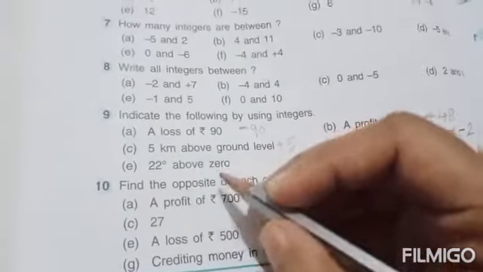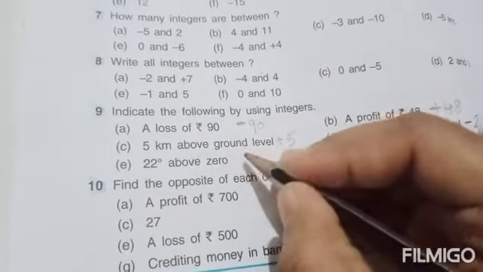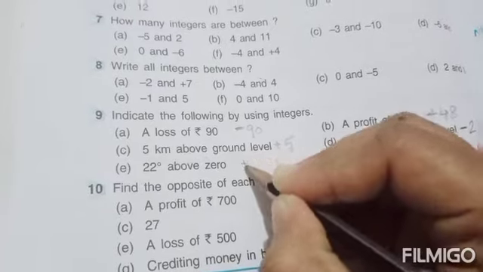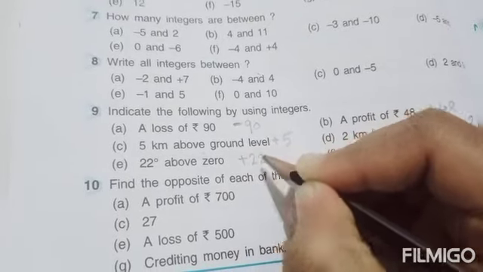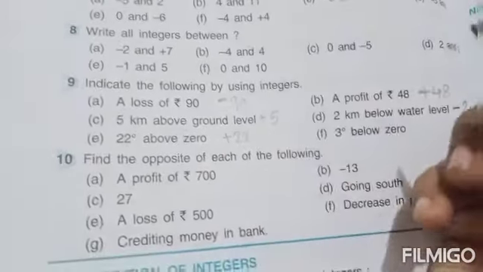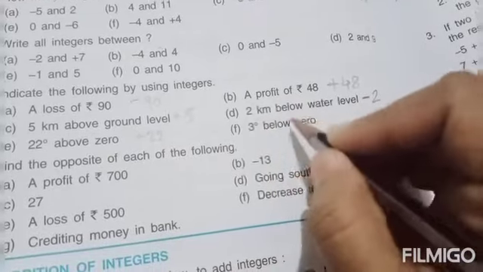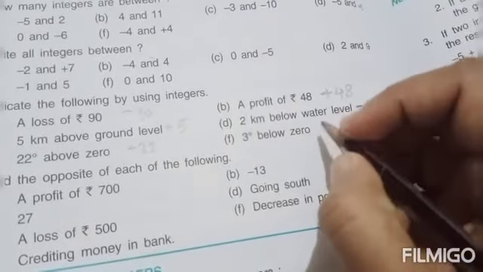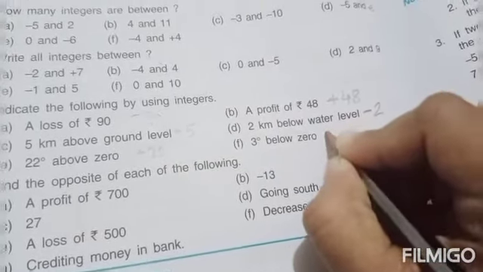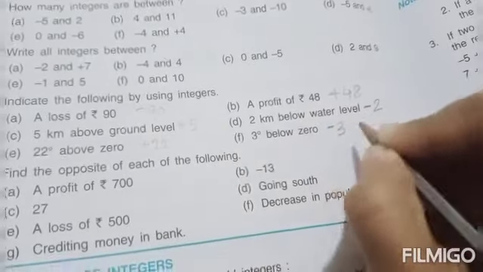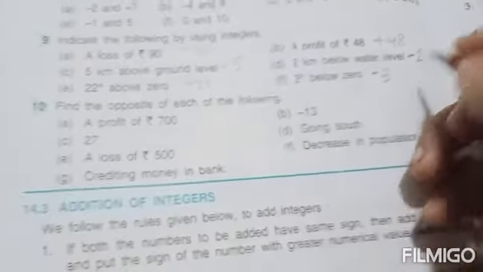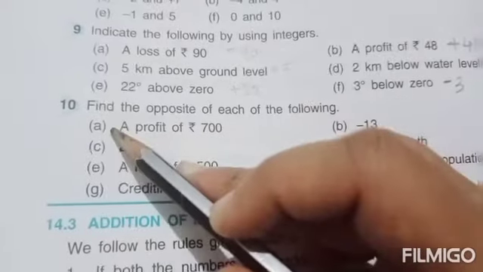So temperature above 0 it is. That is represented using a positive integer. So plus 22. Okay. Now 3 degree below 0. How we can write below 0 temperature? It is represented using a negative integer. So minus 3.